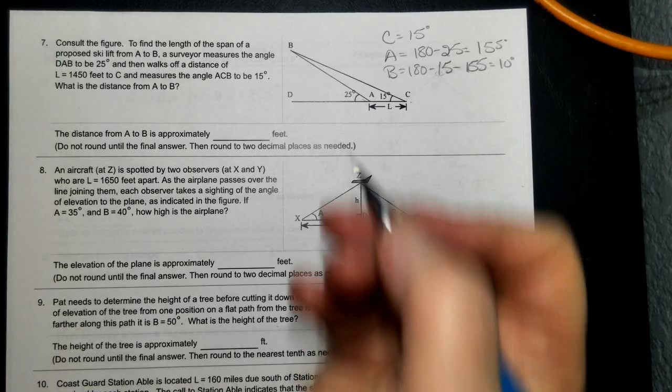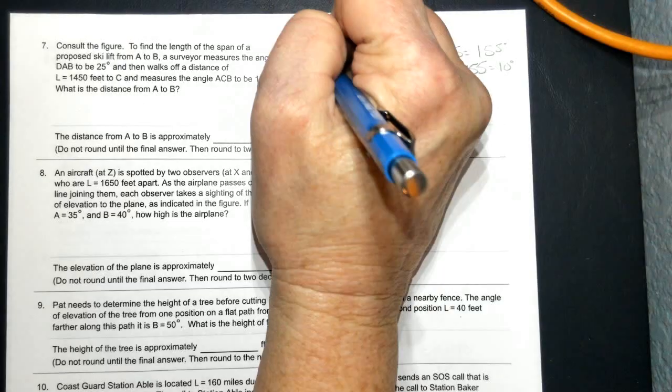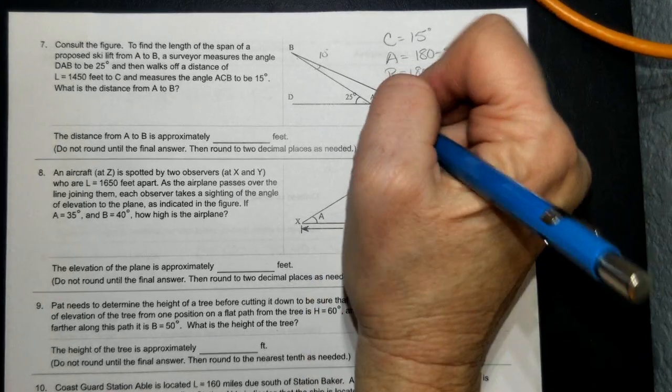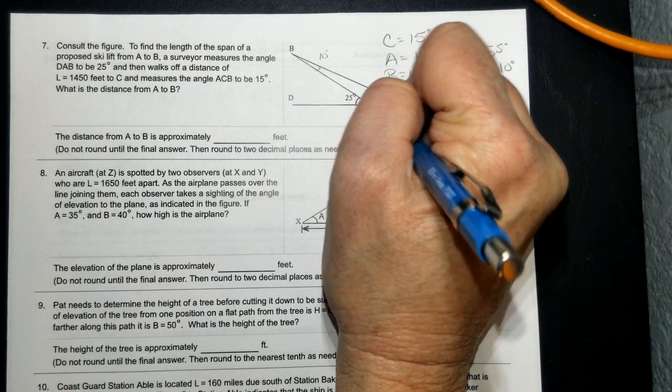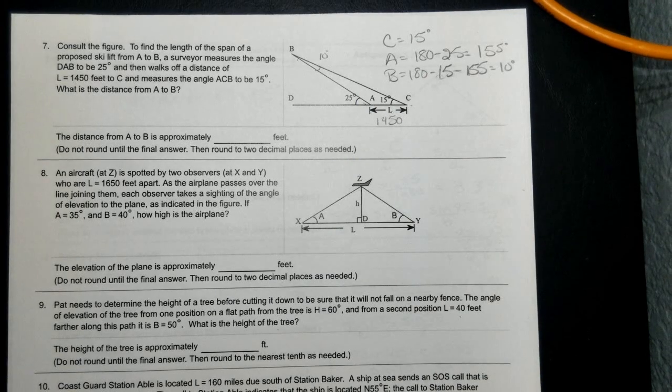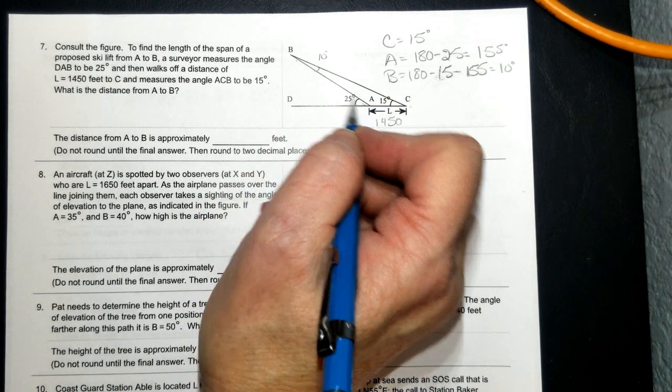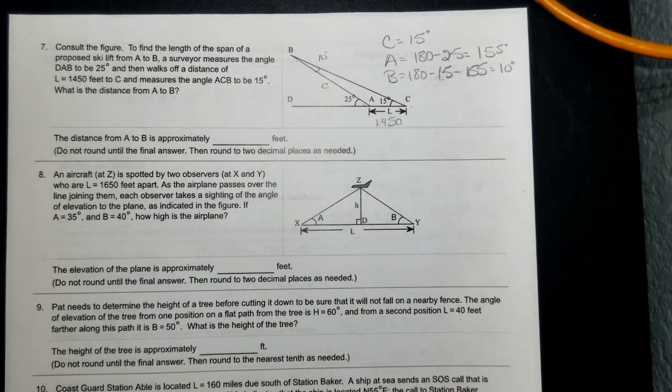All right, so we have all 3 angles now. We have this distance L, which is in my case 1450, and we need to find this side, and this side is opposite C, so we're looking at little c.